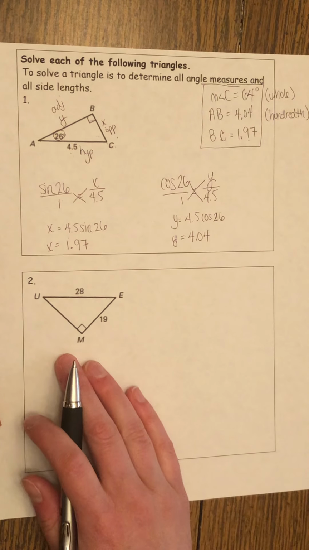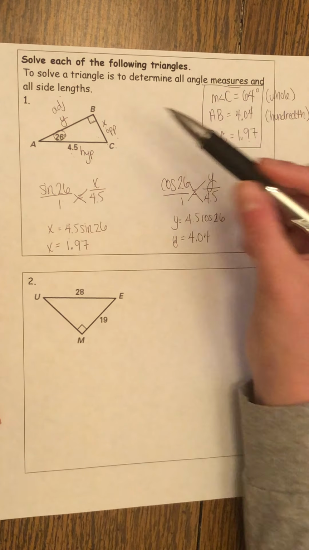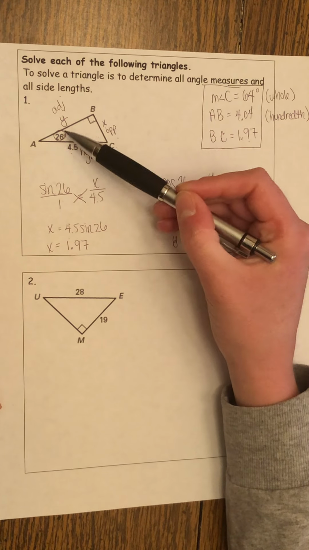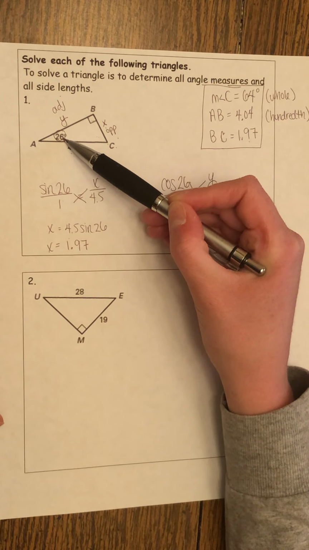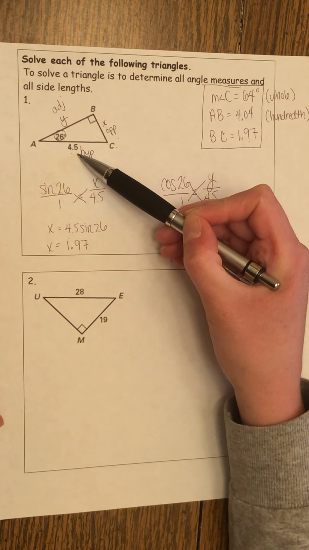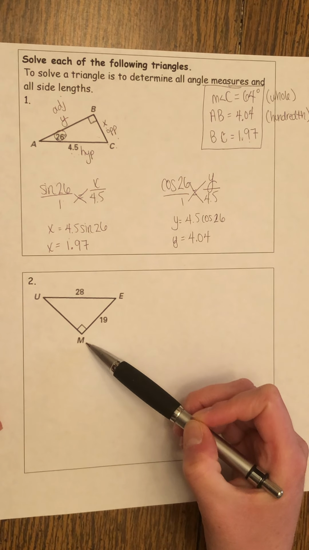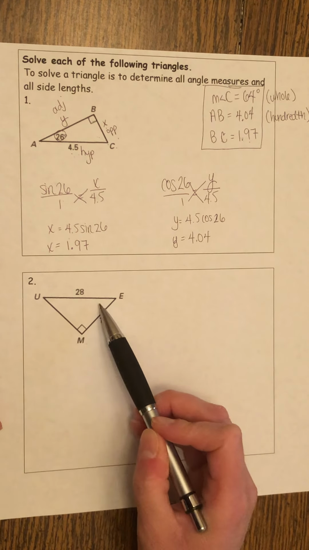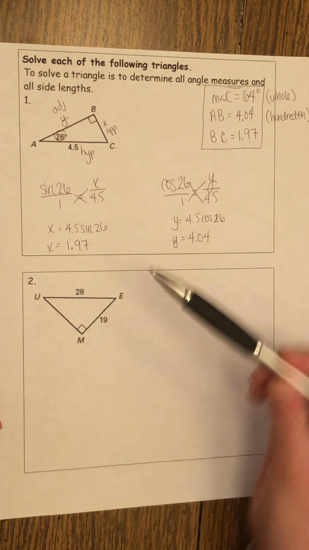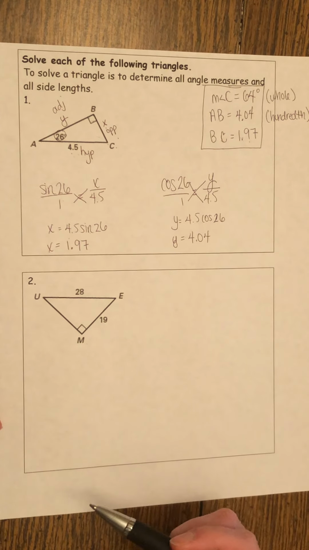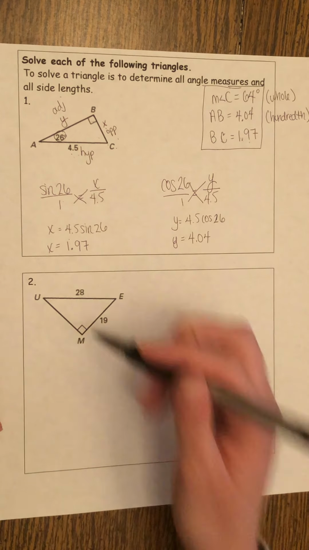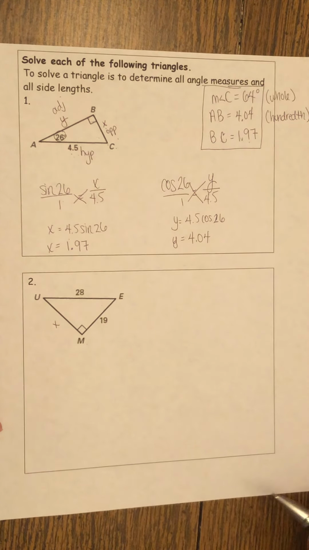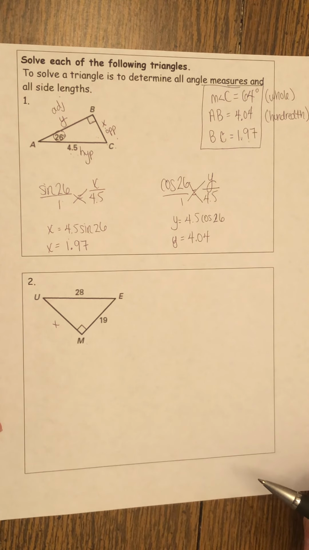Now, the next one is set up slightly differently than the first one. So the first one, you were given one of the acute angles and one side length. In problem number 2, you are given none of the acute angles and 2 side lengths. So for this problem, I'm going to start it a little bit differently. I am going to start by finding the one missing side.